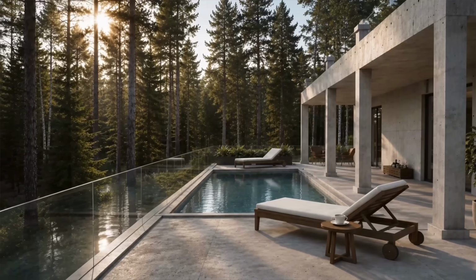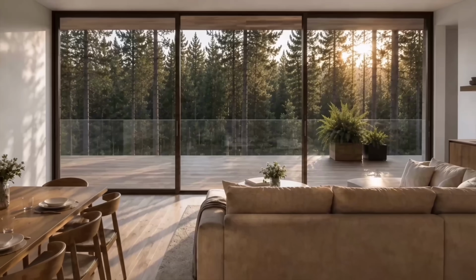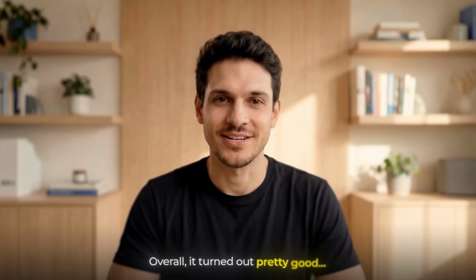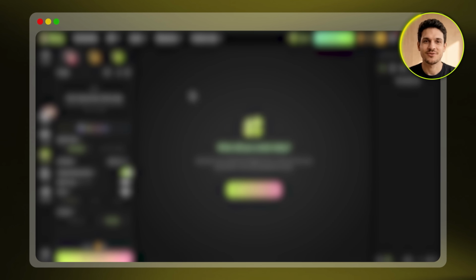The video gave us a lot of different angles of the house and took us through the interior too. Overall, it turned out pretty good, but Higgsfield has way more useful features than I showed you. What if I told you AI can help you create a project from scratch, like the one I made in Higgsfield? And that is precisely what I will show you how to do next.